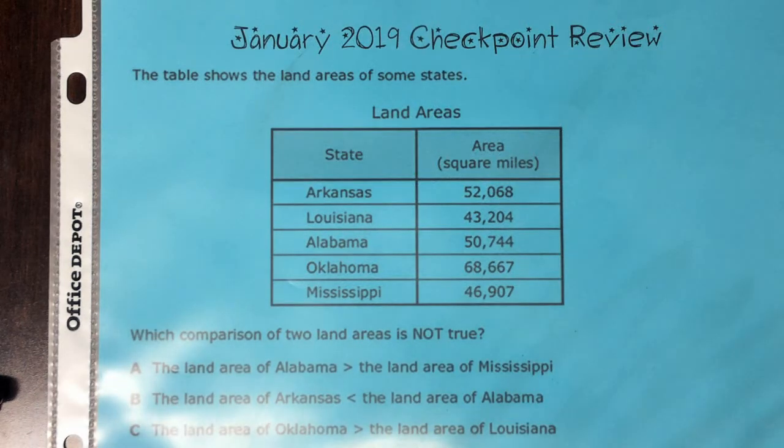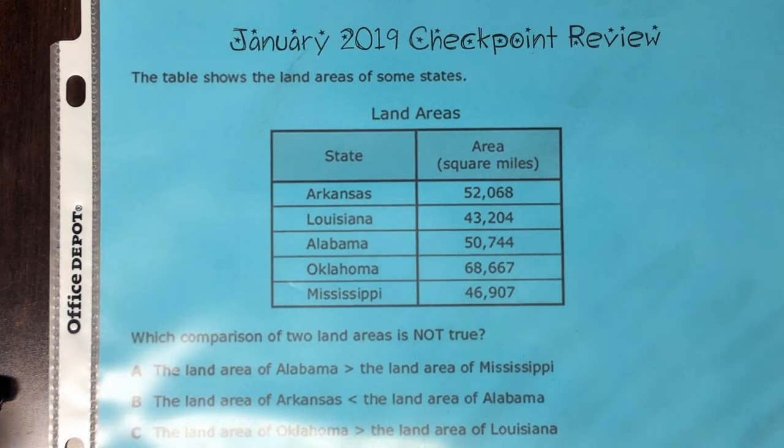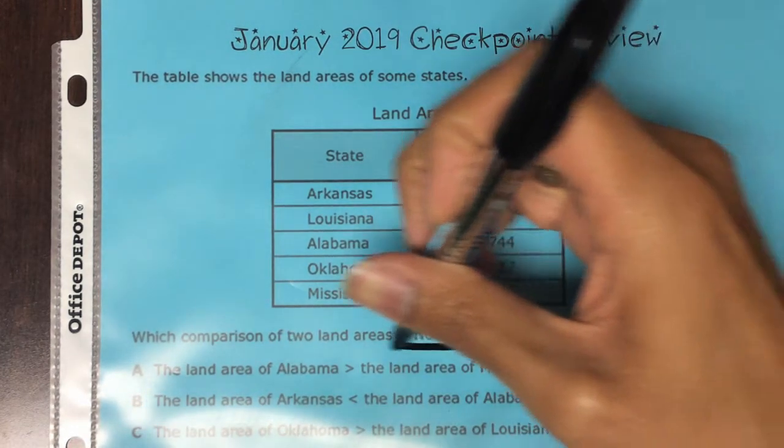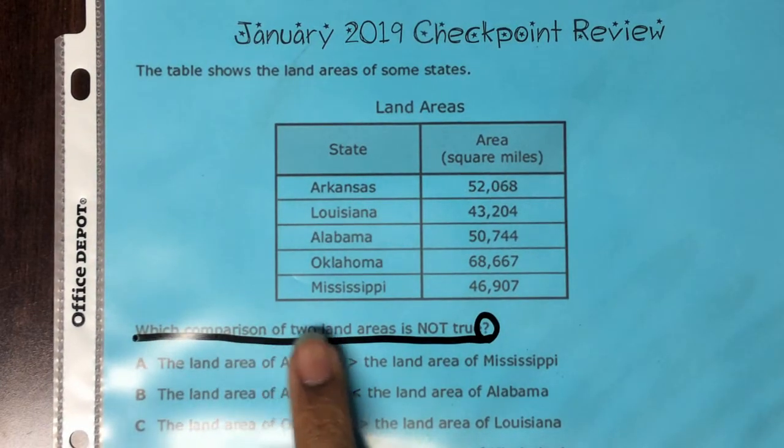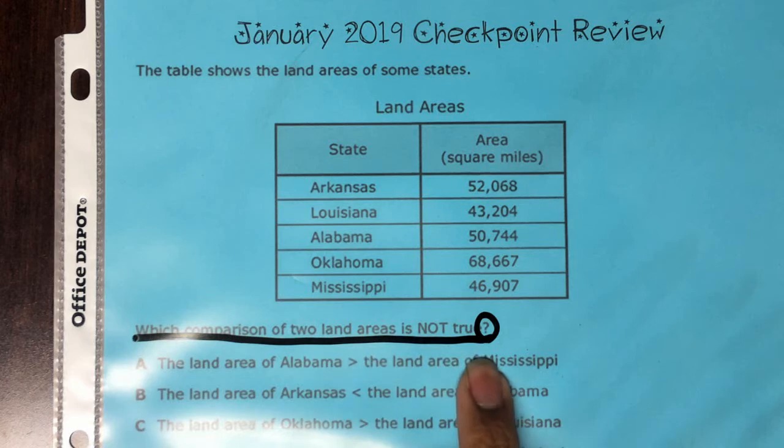Hi friends, go ahead and take out this paper. It's in the middle of your table right under the bucket. We're going to look at the first question on the side that has a big table on it. We're going to start by circling the question mark and underlining the sentence. Put your finger on which. It says which comparison of two land areas is not true.